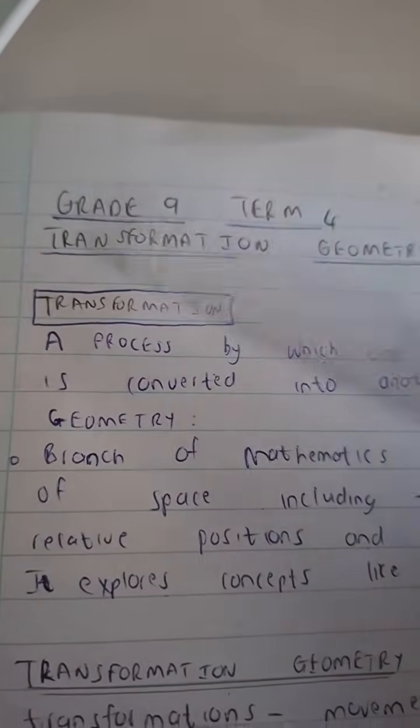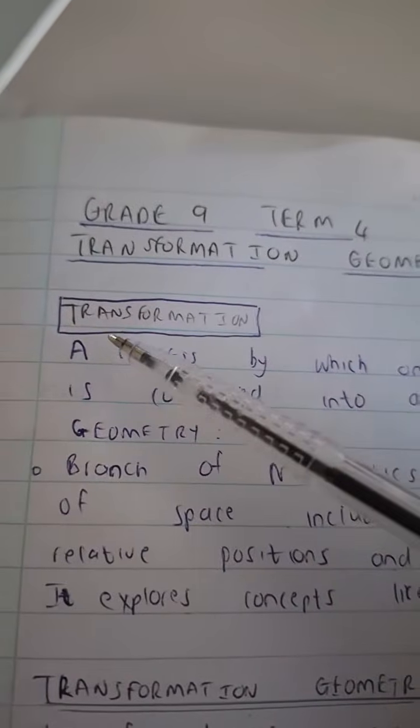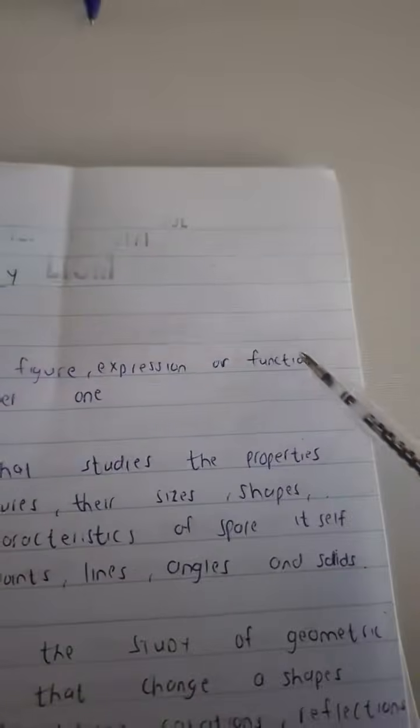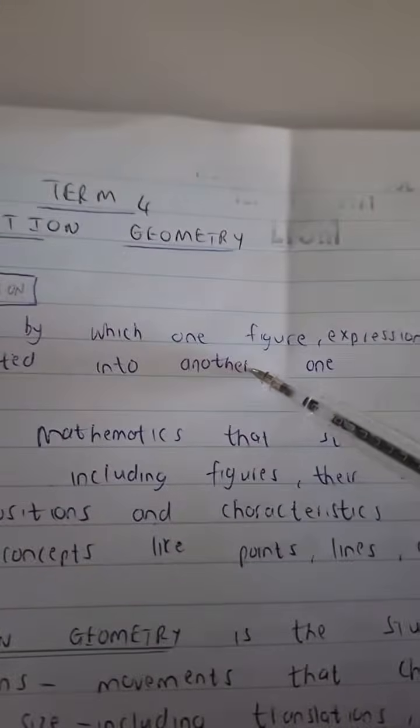Transformation, what is transformation? Just the word transformation, what does it mean? So the word transformation is a process by which one figure, expression, or function is converted into another one. That's the word transformation. A process by which one figure, expression, or function is converted into another one.